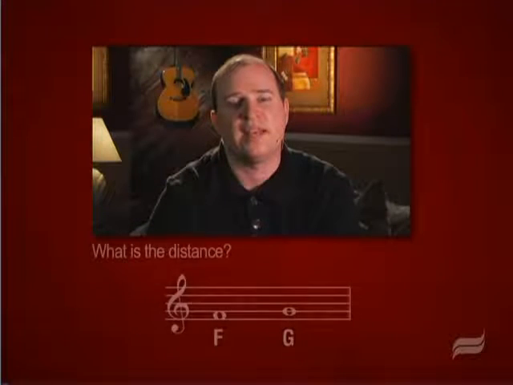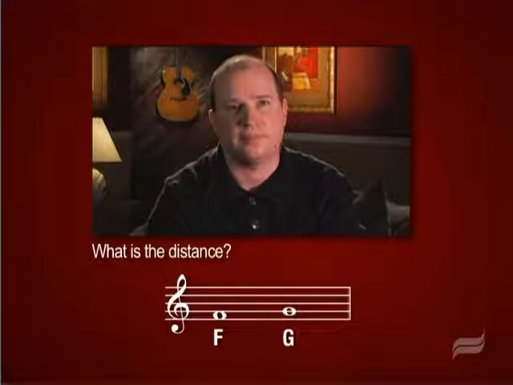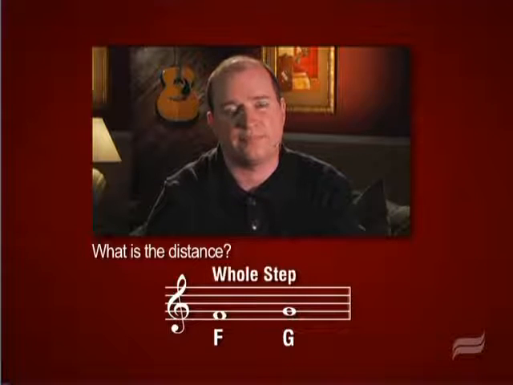Okay, so let's get some practice with these half and whole steps. Okay, I'm going to give you a couple of intervals. I want you to try and think about it and tell me whether they're whole steps or half steps. An F to a G. Okay, that's a whole step. The only thing you really need to be listening for is if I say an E to an F or a B to a C. Those are half steps.